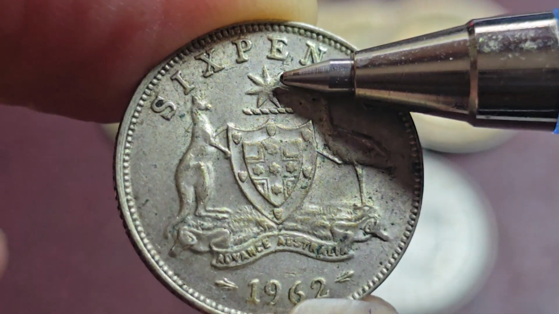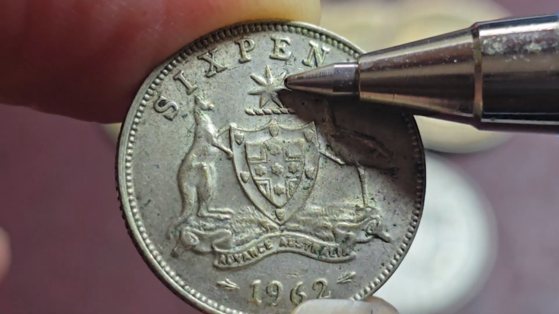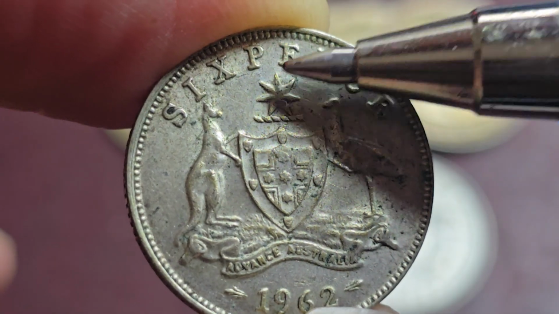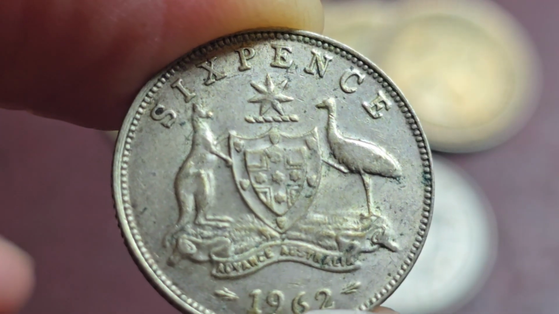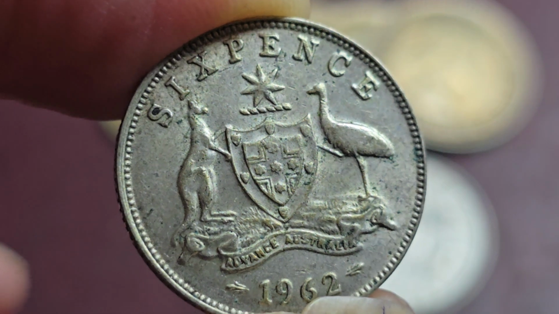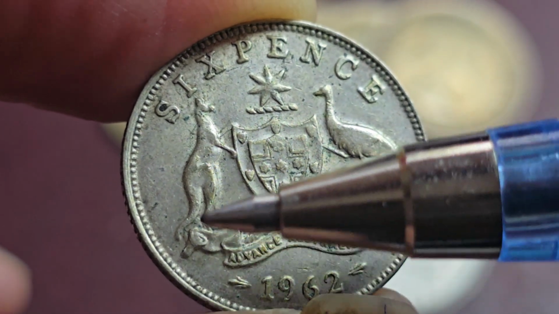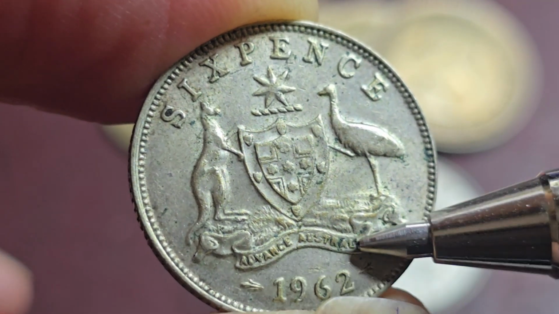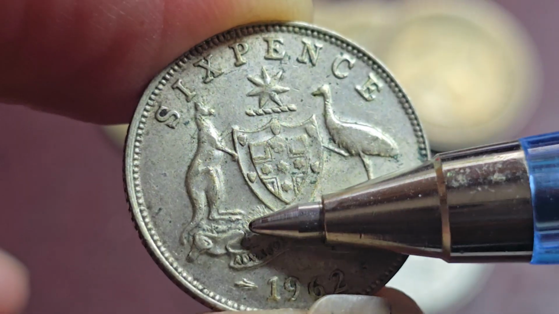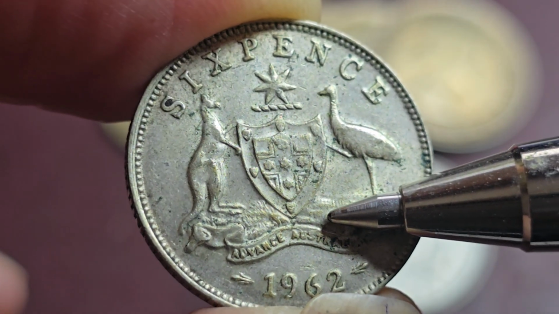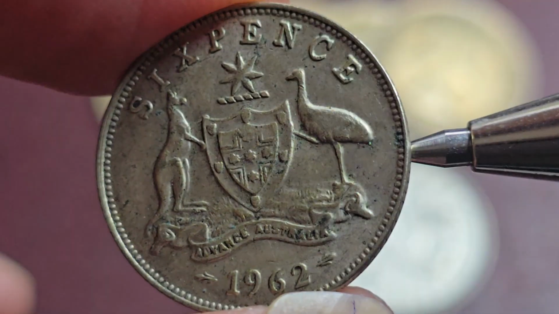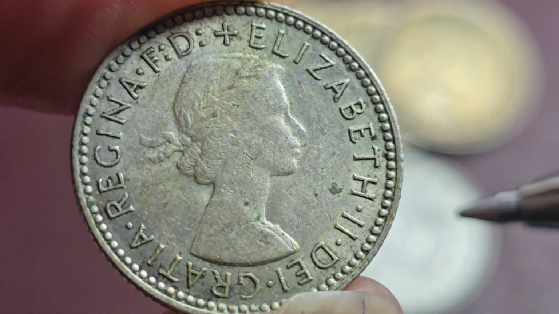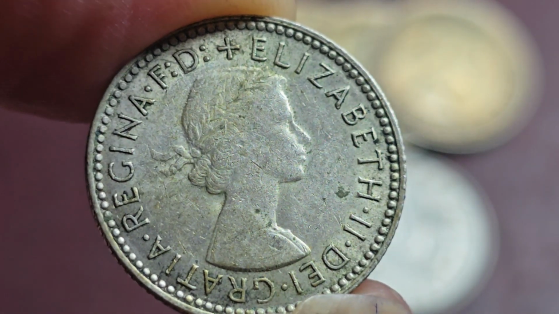Up the top we have the Federation star, so 1 point for each of the states, and the last point for all the territories. Emu, kangaroo, date, Advance Australia. And here we have some grass down below. Maybe it's wallaby grass. And the other side we have the effigy of Queen Elizabeth II. So this is the front of the coin.